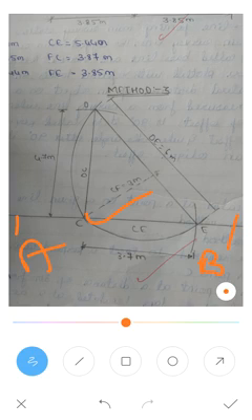Select a convenient point F near C, and with F as the center and FC as the radius, draw an arc to cut the chain line at E. Consider this is the radius.